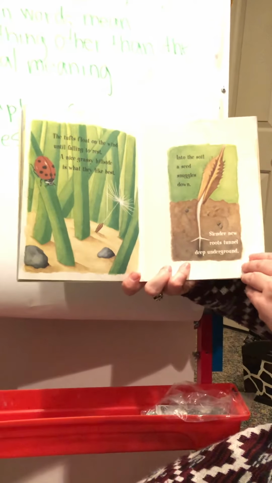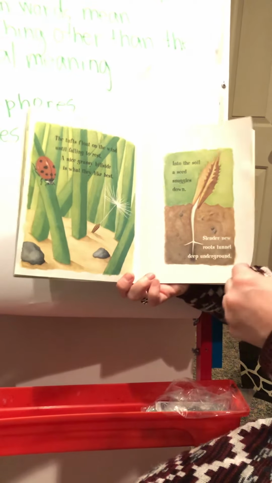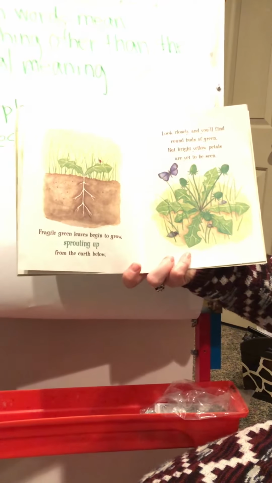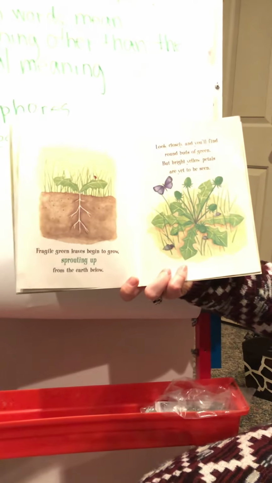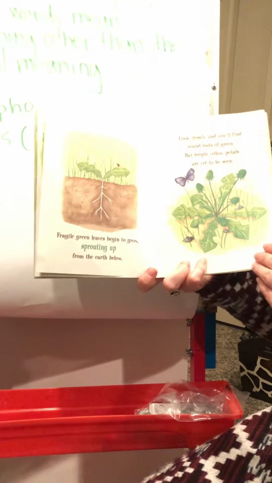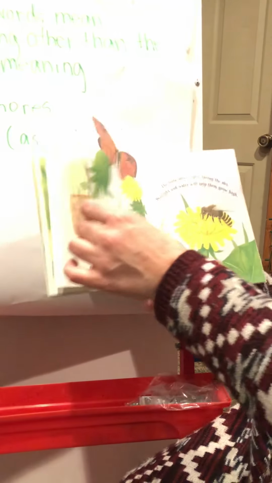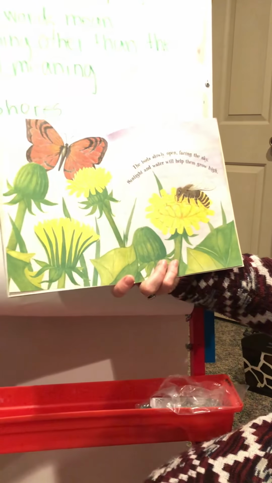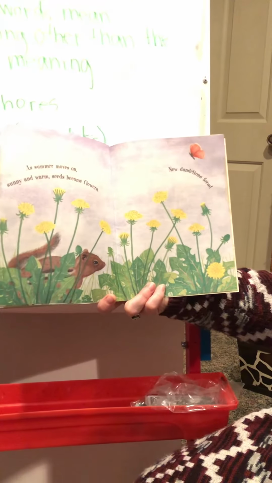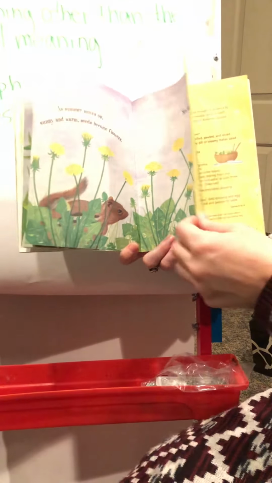Into the soil a seed snuggles down. Slender new roots tunnel deep underground. Fragile green leaves beginning to grow, sprouting up from the earth below. Look closely and you'll find round buds of green, but bright yellow petals are yet to be seen. The buds slowly open, facing the sky. Sunlight and water will help them grow high. As summer moves on, sunny and warm, seeds become flowers, new dandelions form.